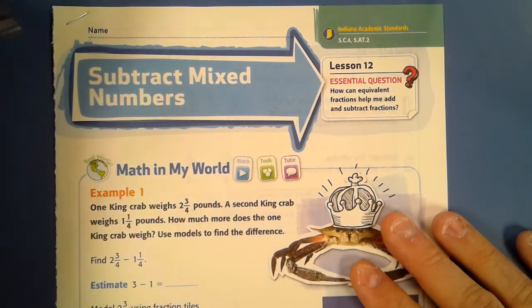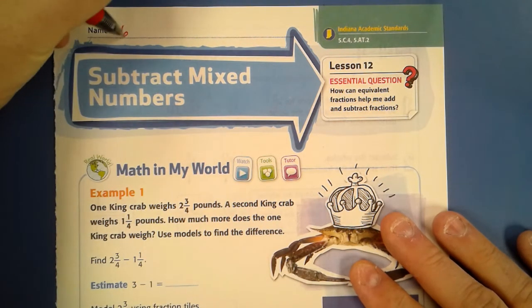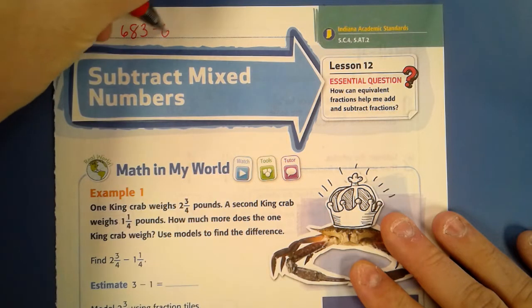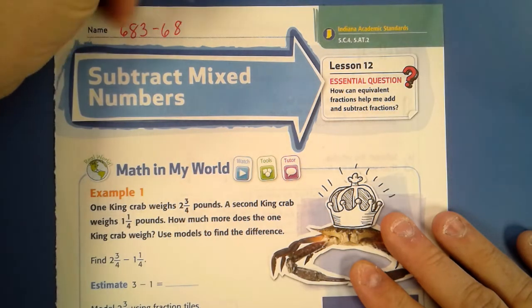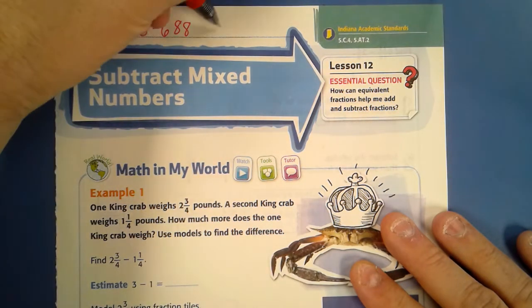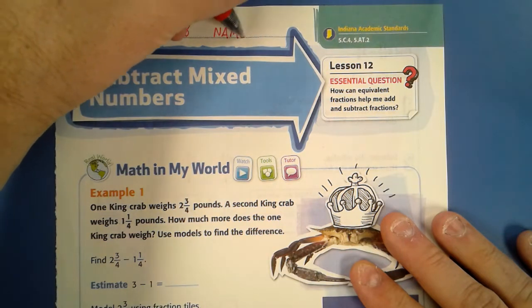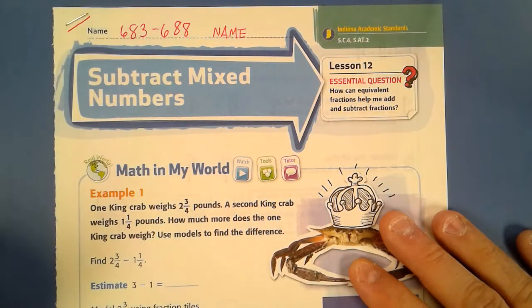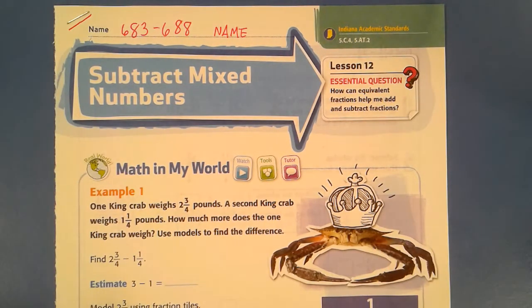So make sure that you tear out pages 683 to 688. All right. Make sure you put your name on it and you have your staple. One staple on there. All right. One staple. Today's essential question, just like it was yesterday.